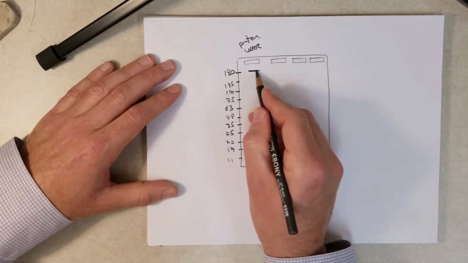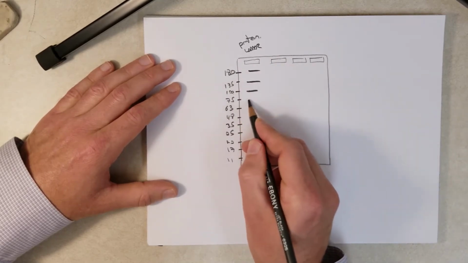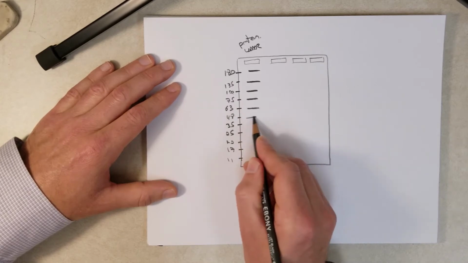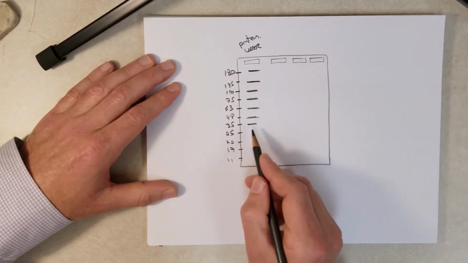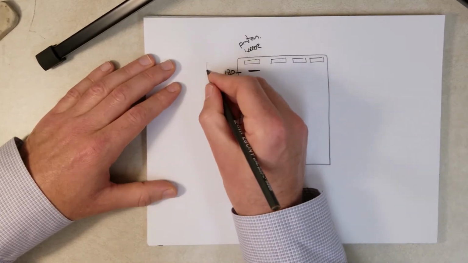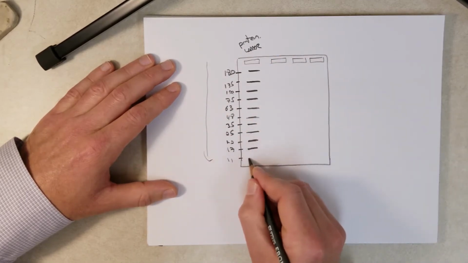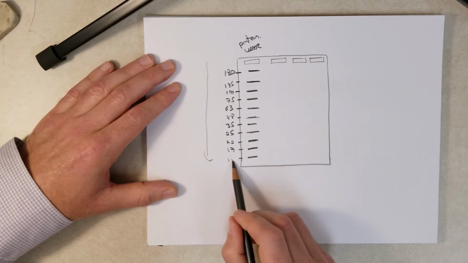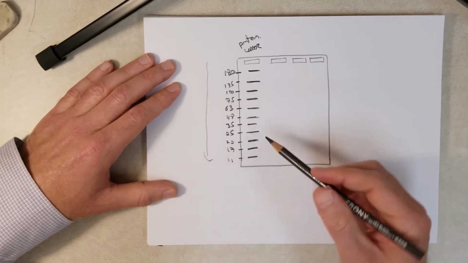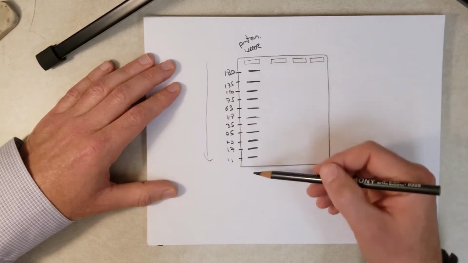And so if we were to perform electrophoresis, we load our ladder into there. We separate the proteins through the gel using an electric current. The smaller proteins with a lower molecular weight will migrate faster than the larger proteins, and we'll get a ladder that looks something like this.